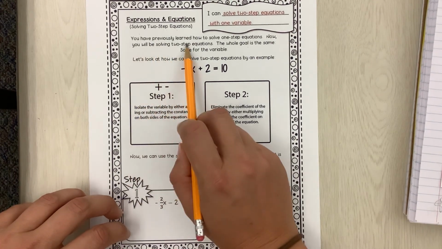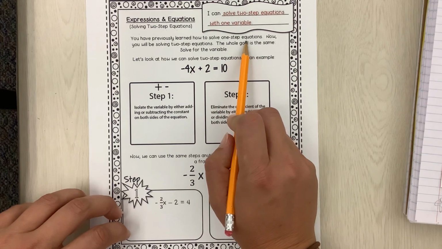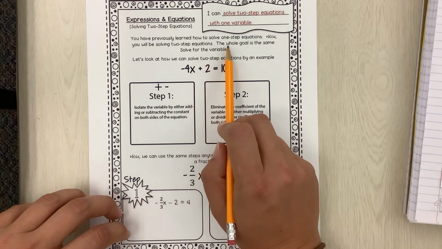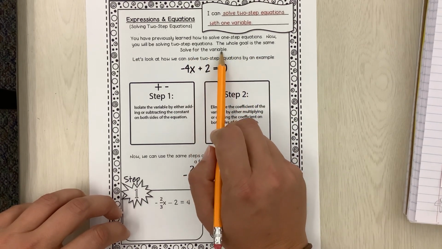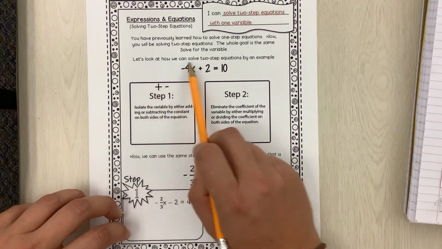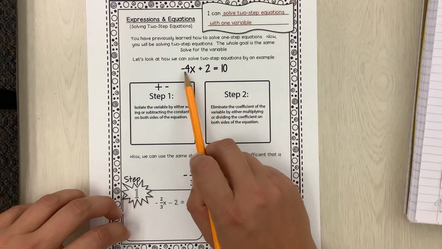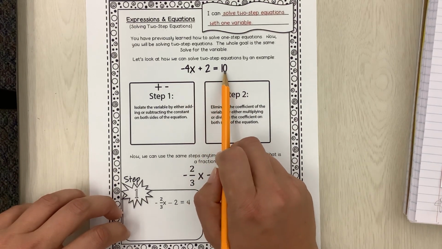You have previously learned how to solve one-step equations. Now you will be solving two-step equations. The whole goal is the same: solve for the variable. Let's look at how we can solve two-step equations by an example. So here's our example: negative 4x plus 2 equals 10.